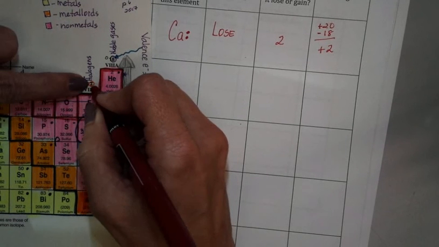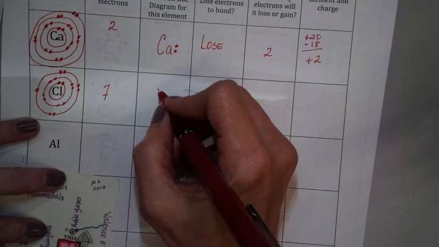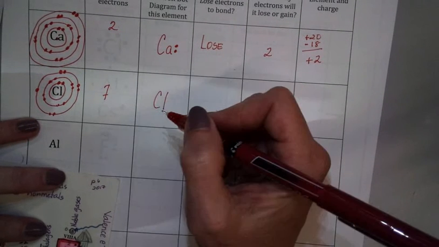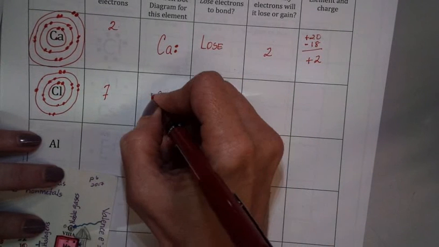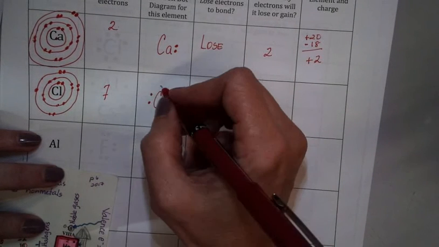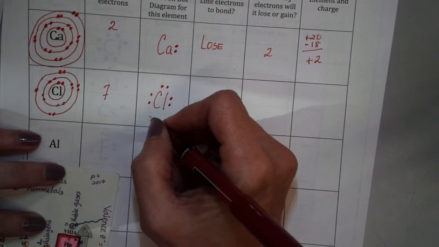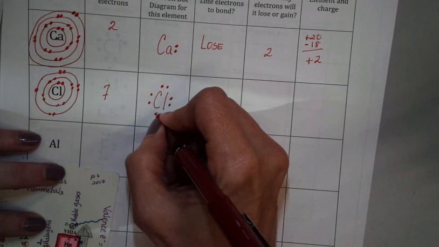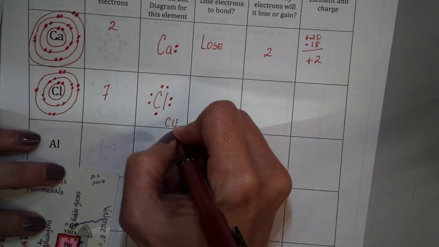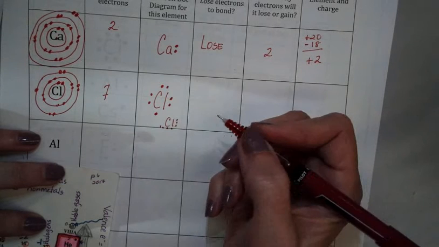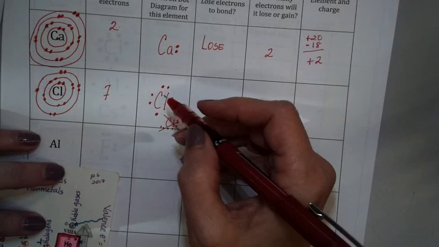So we have 7. How do I draw the electron dot model? Well, I write the symbol, and I've got 7 valence electrons. I can fit 2 on the right, 2 on the left, 2 on top, and I can fit 2 on the bottom, but I only have 1 left, so I'm going to put 1 of them on the bottom. They don't fit in a little circle, so if you draw it like that, that's just wrong. So 2 on top, 2 on bottom, 2 on left, 2 on right. Those are the positions they can fit into.